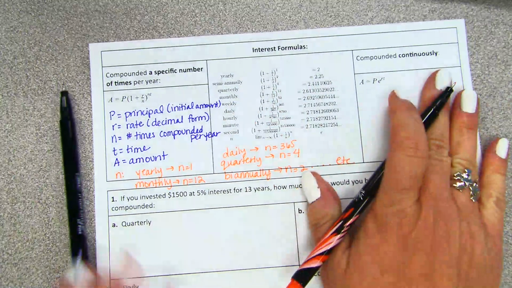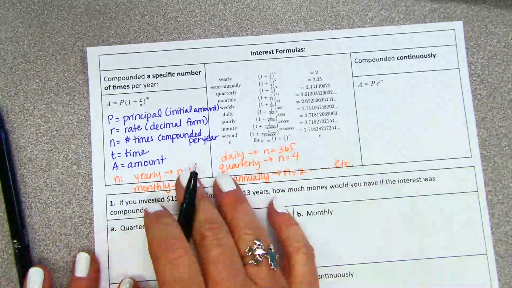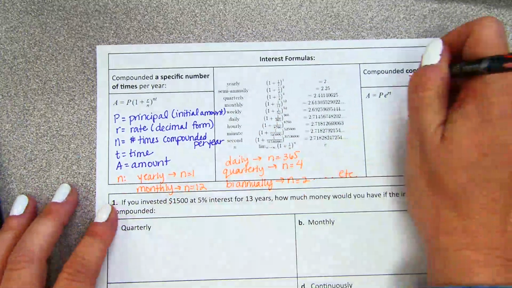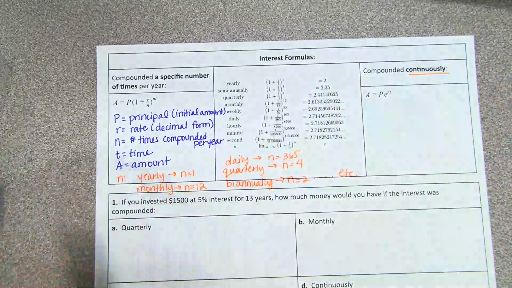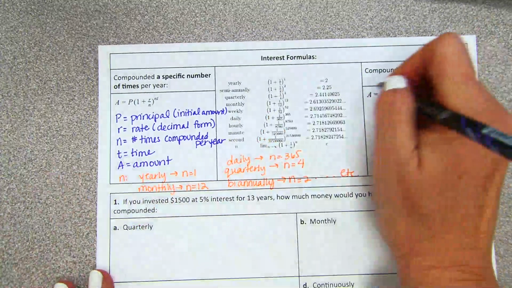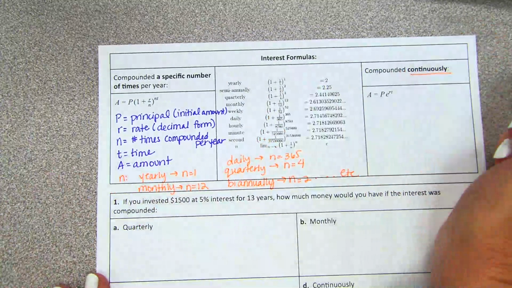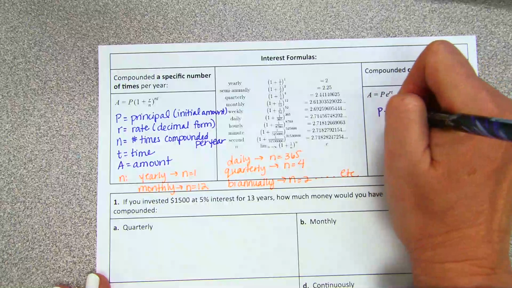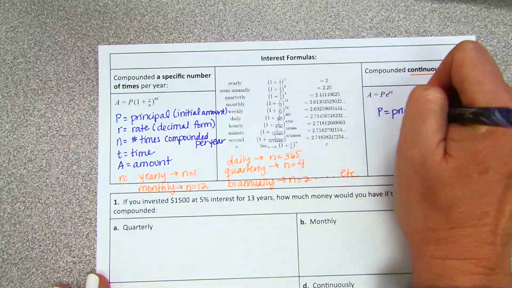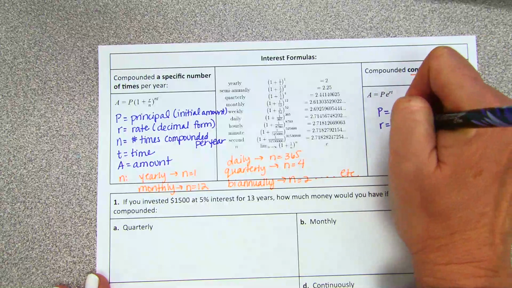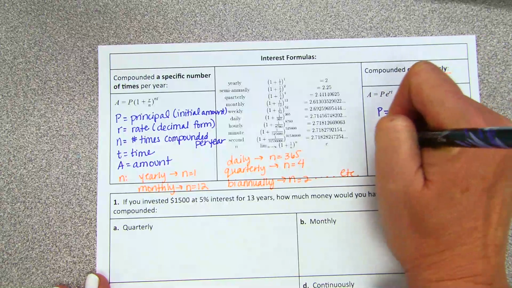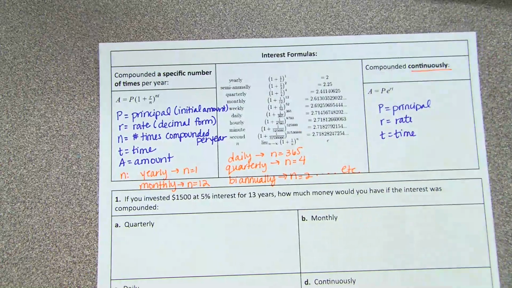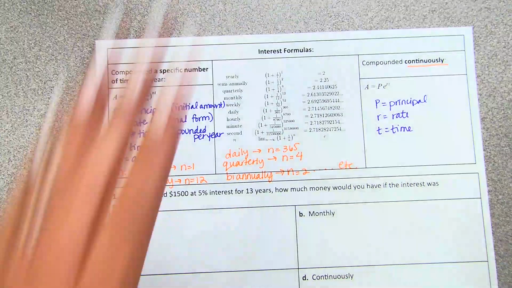Now this one, when it doesn't say monthly, yearly, or any of those things, but it says the word continuously, then you use this formula. Sometimes we refer to it as the PERT formula, P-E-R-T. It's the same thing. P is the principal, R is the interest rate, and T is the time. It's all the same stuff. The rate needs to be a decimal. So let's go ahead and do one of these examples.